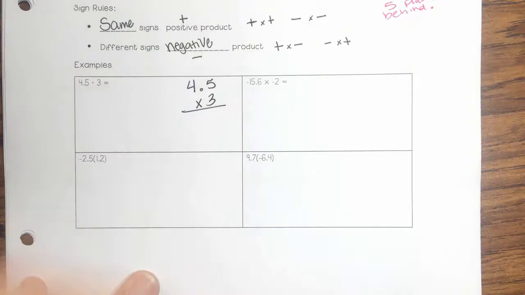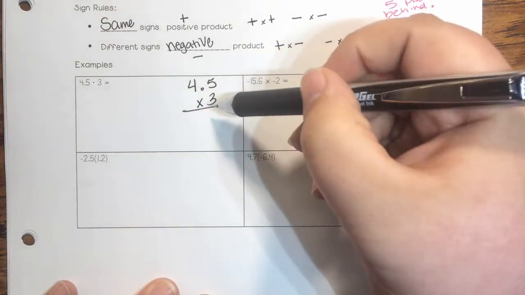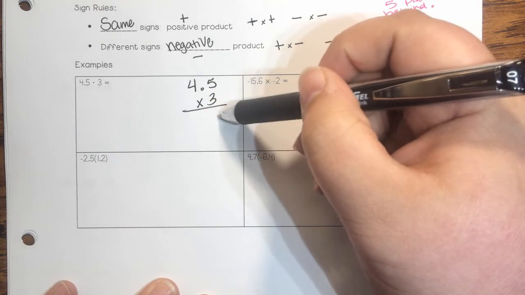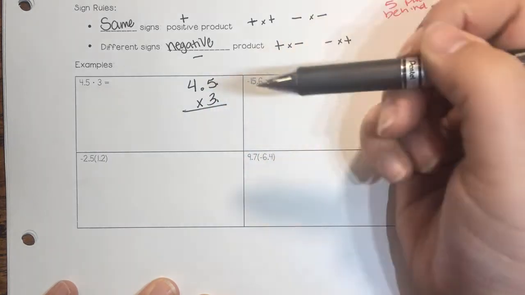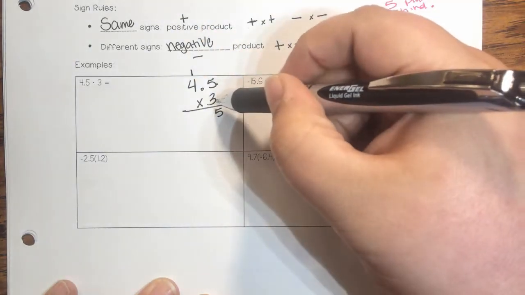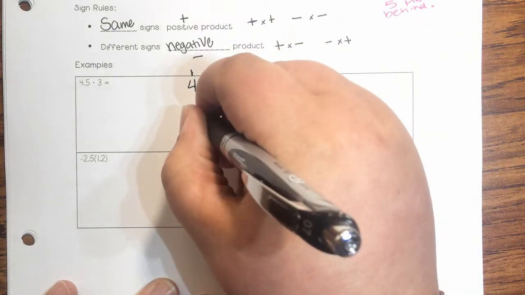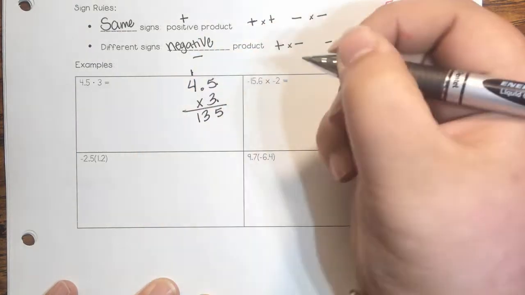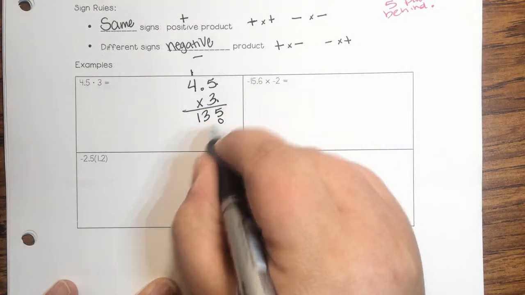Now when you multiply, you do not have to line up decimals. So I'm starting with the most right place value in the bottom number, 3. And I go 3 times 5 is 15. Carry the 1. 3 times 4 is 12. Plus 1 is 13. If I had another place value, this is where I would add the 0.